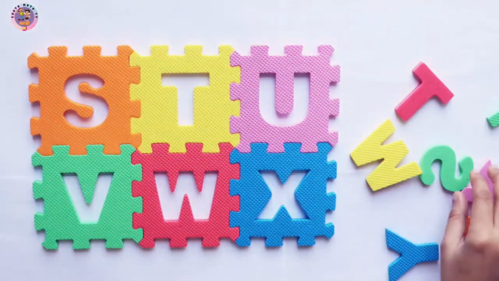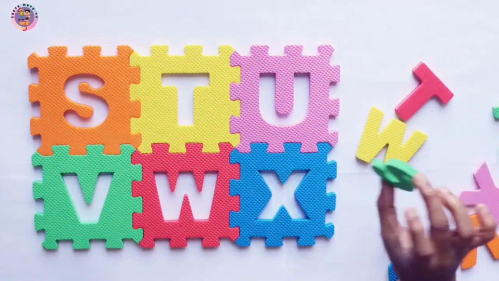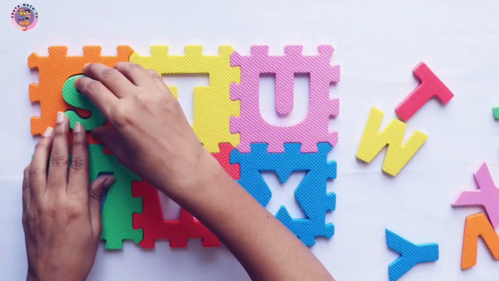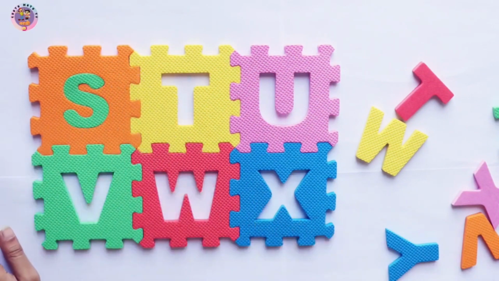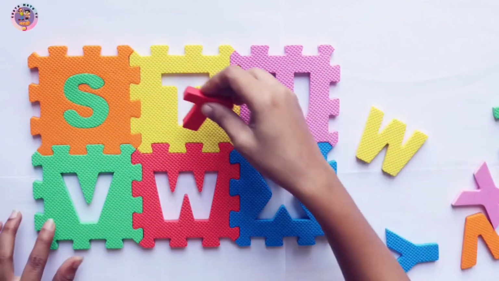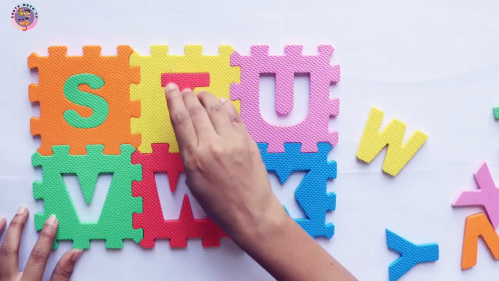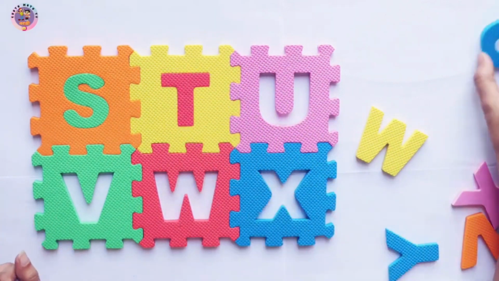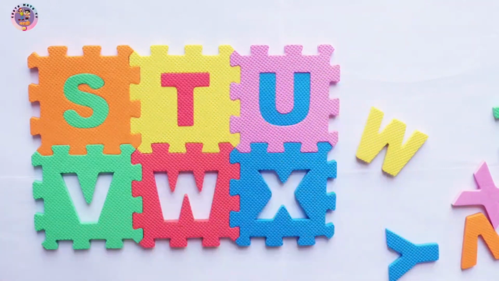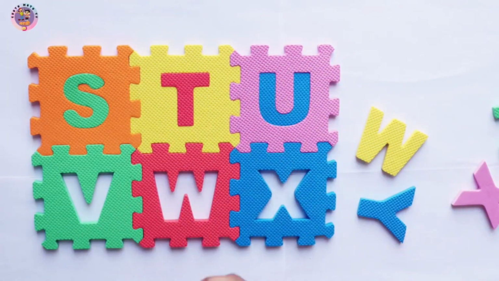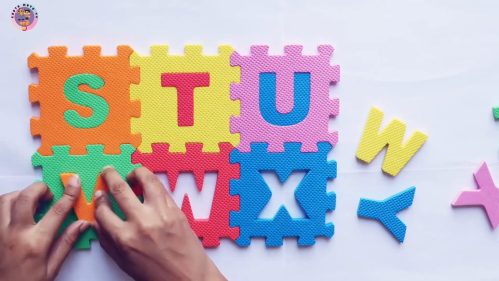Let's find S. This is S. S for snake. T for tiger. U for umbrella. V for van.